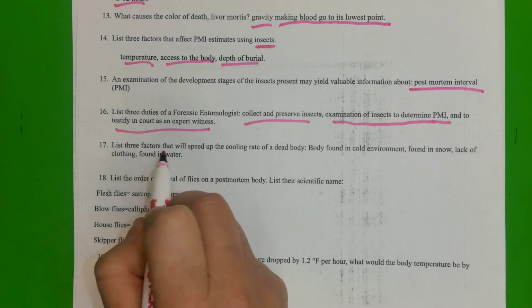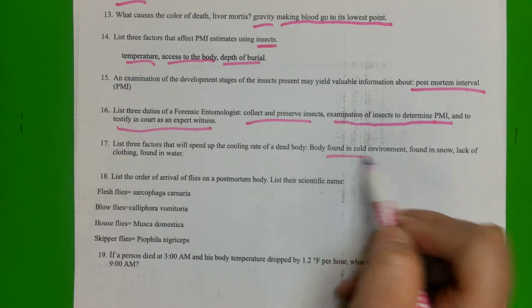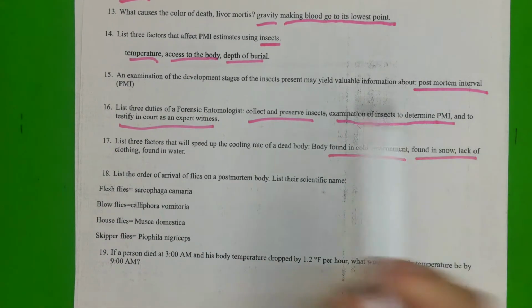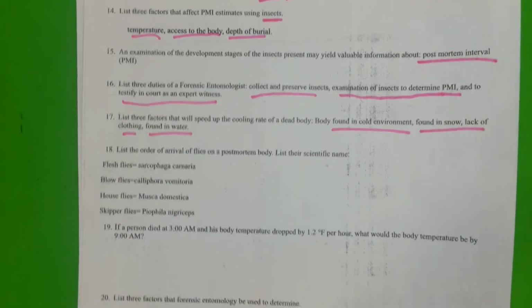Okay. List 3 factors that will speed up the cooling rate of the dead body. Body found in a cold environment, found in snow, lack of clothing, and also if it's found in water.